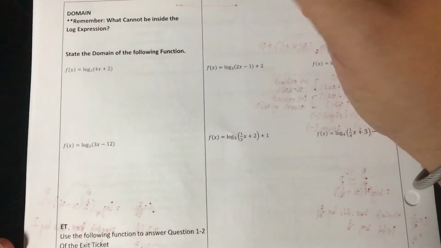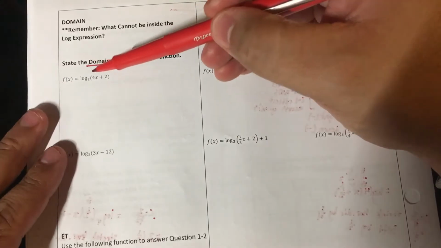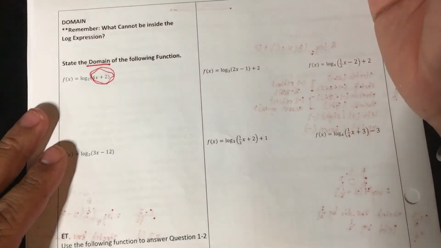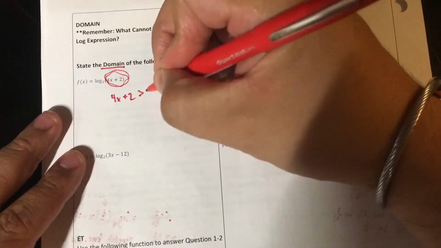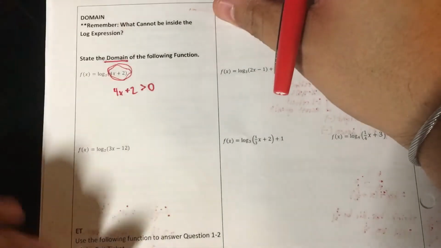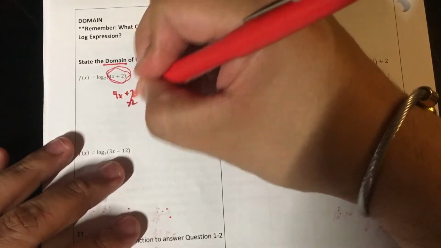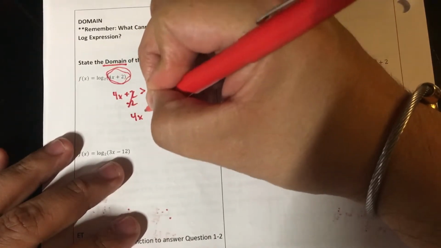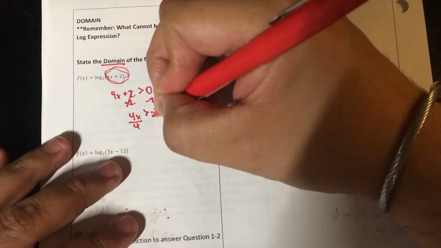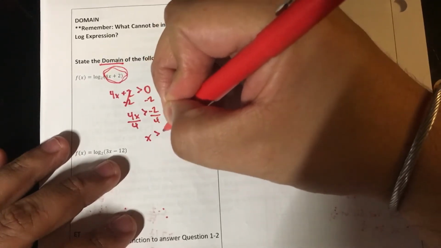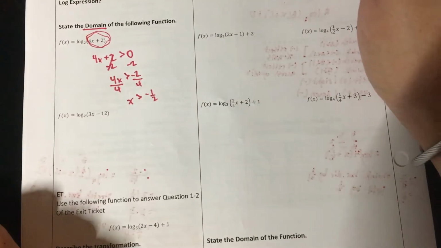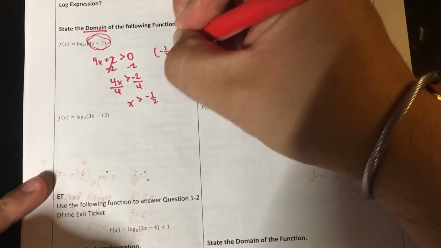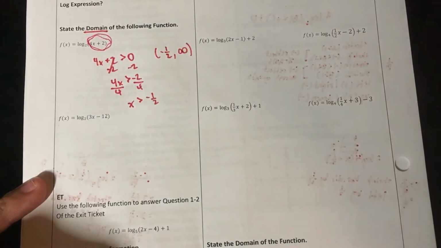The other thing we covered today, guys, was how do I find the domain of the function? And remember, domain has to deal with what's happening with the b and c values. So if I set this to greater than or equal to 0, all I have to do is solve for x here. So any value greater than -1/2 will be acceptable. So I just write it like this, -1/2 to infinity.